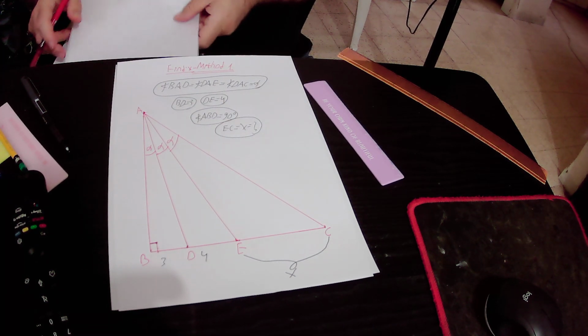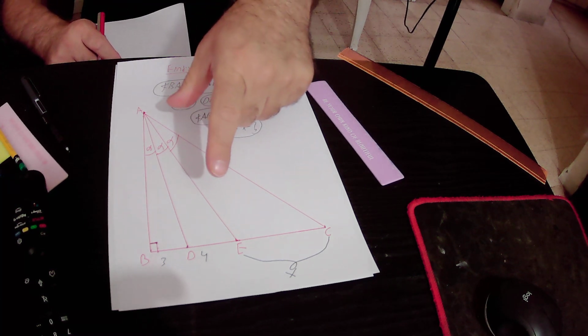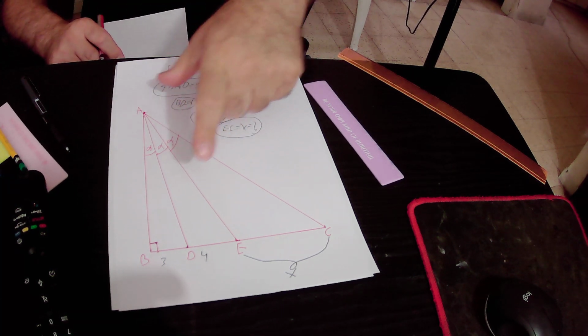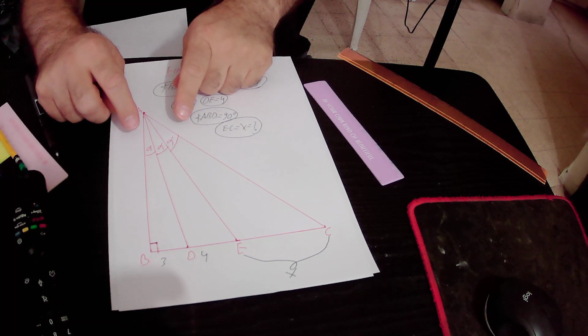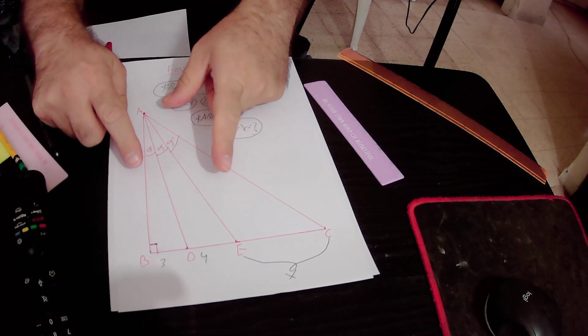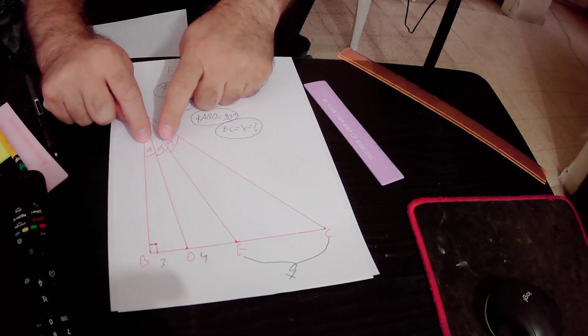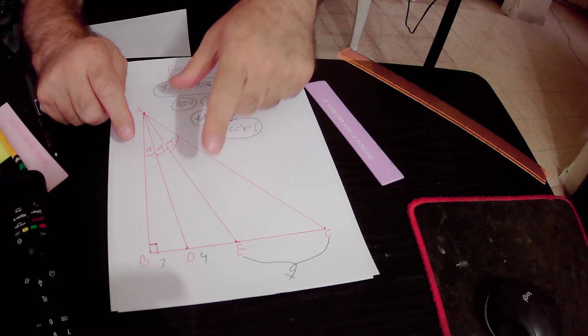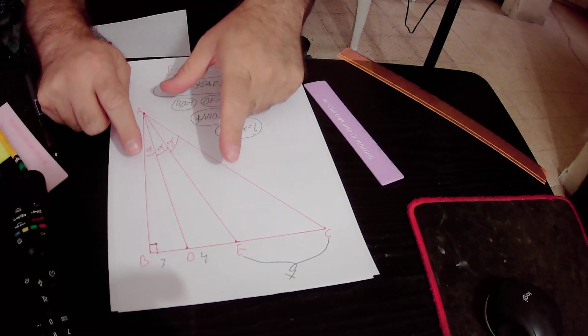Why is AD an angle bisector in the right triangle ABE? Because AD divides angle BAE into two equal parts, alpha and alpha. Therefore, AD is an angle bisector in the right triangle ABE.